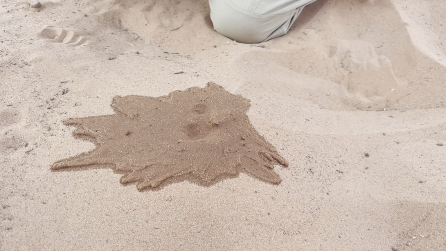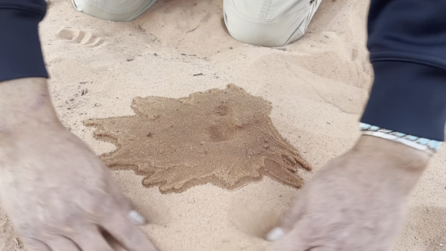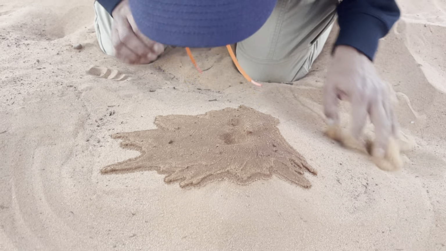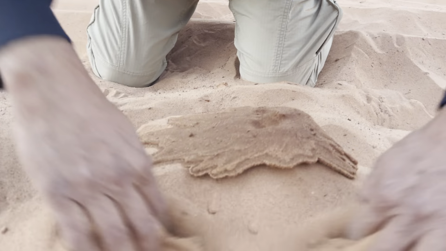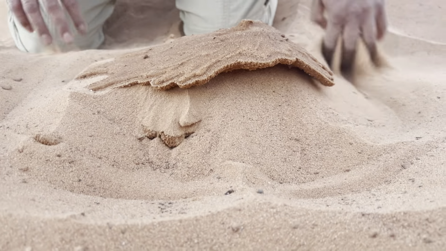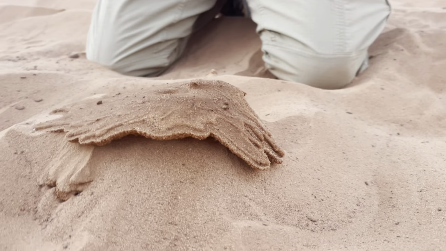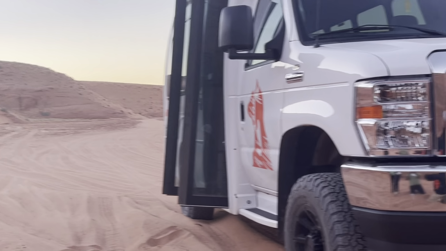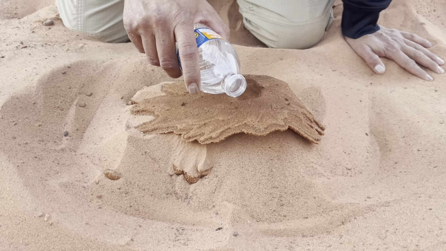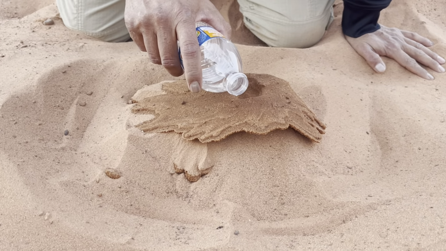Then all this blows away. This wind blows it all away. Then you're left with rock, like this. See how it looks, how it's formed out? Then you have rain coming from the top. When that rain comes from the top, it cuts through this rock and sand like butter.